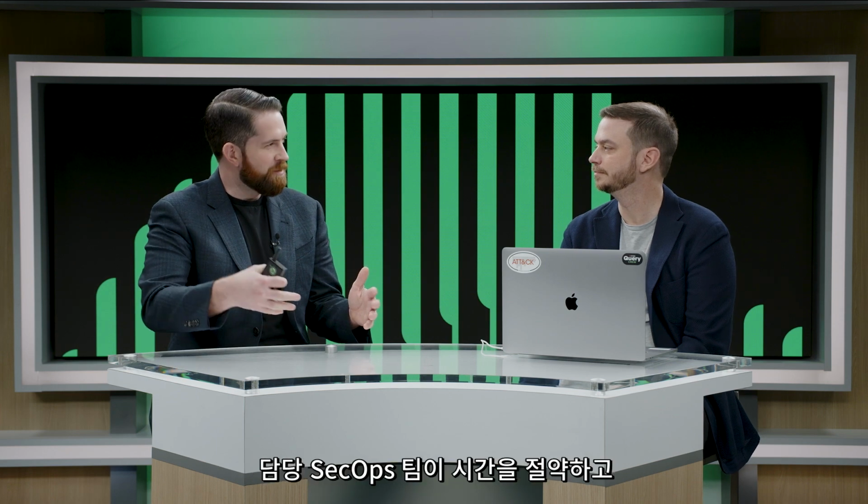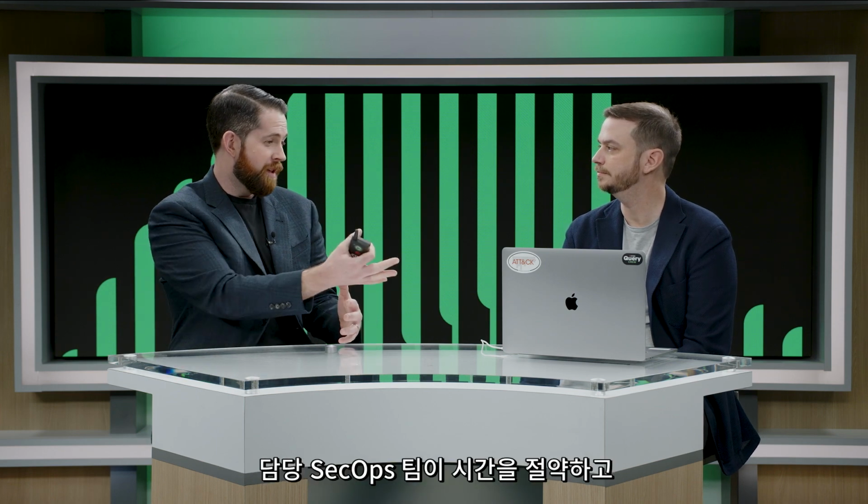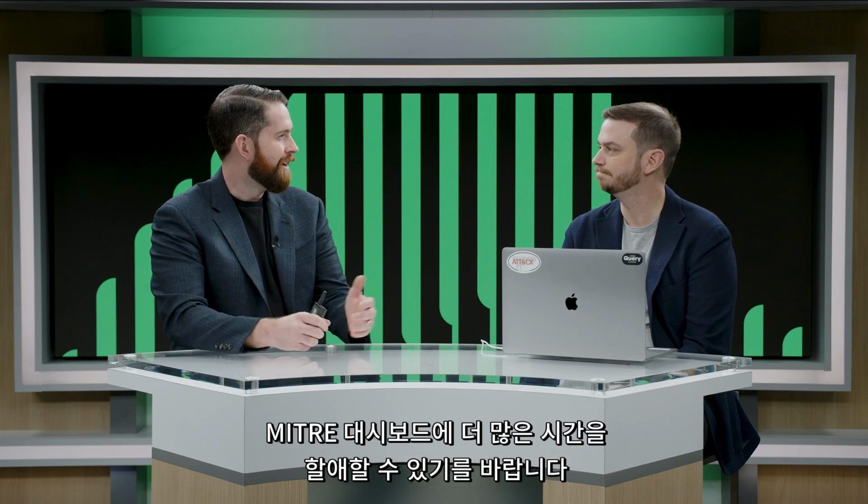Absolutely, hugely powerful. Hopefully with all of the time that we're saving these SecOps teams by being able to automatically resolve incidents and not have to deal with so many false positives, they can spend more time in the MITRE dashboard actually improving the security posture of their organizations. I think that's fantastic. Yeah.